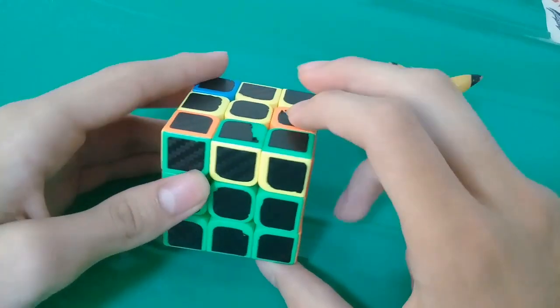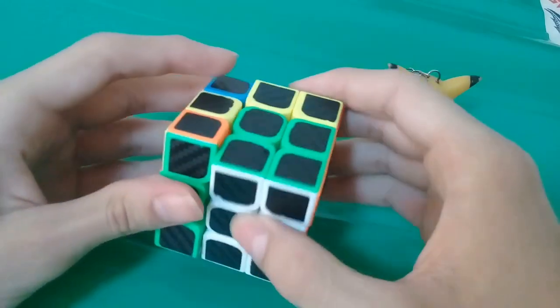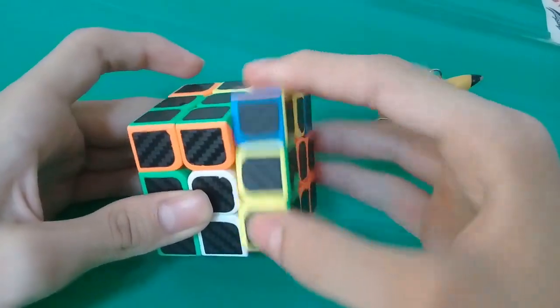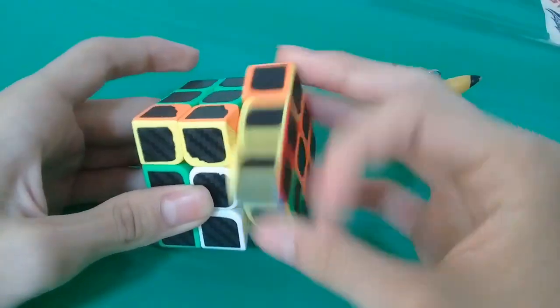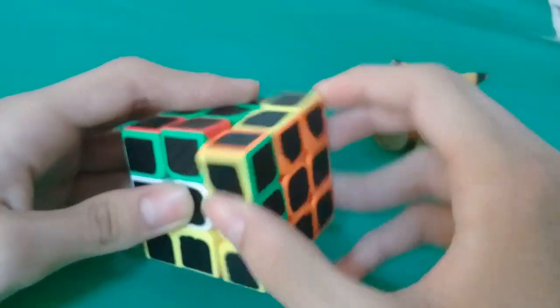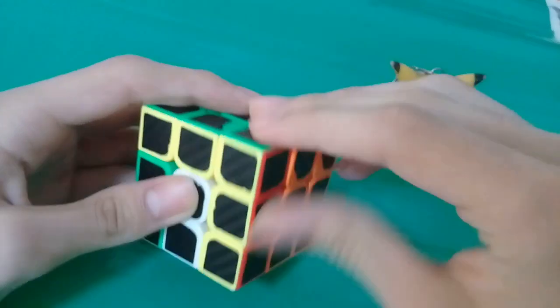Now I'll show how to solve it. You have to move these 2 layers like this. Now you go to the left side, go down, now you repeat. On the front layer, you move down, go up, and return.